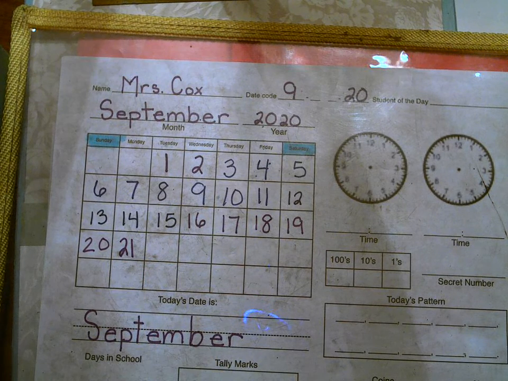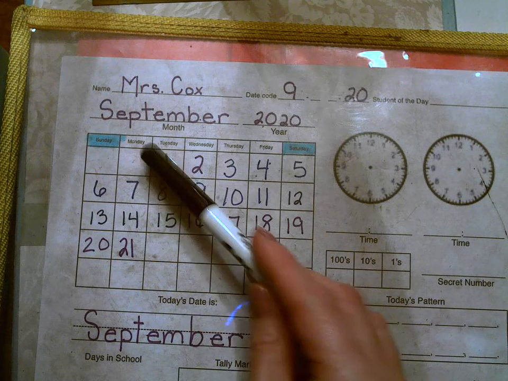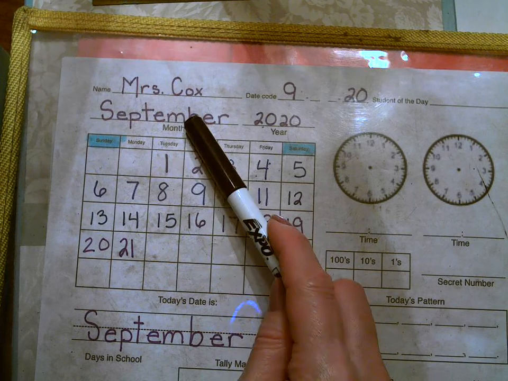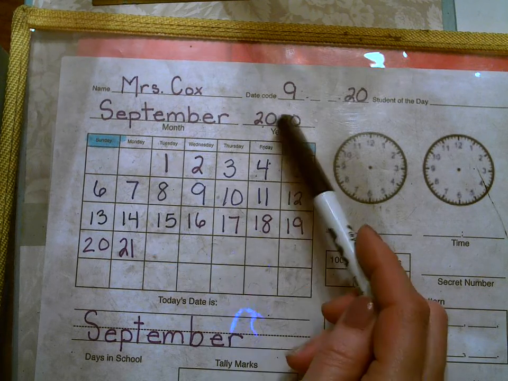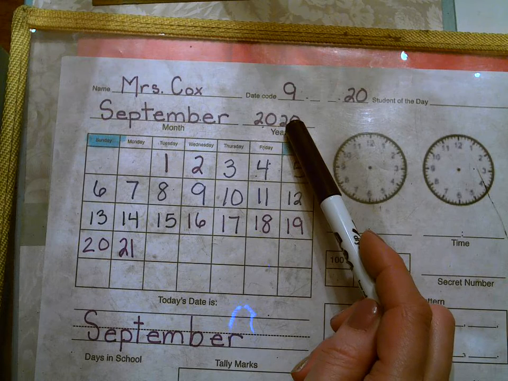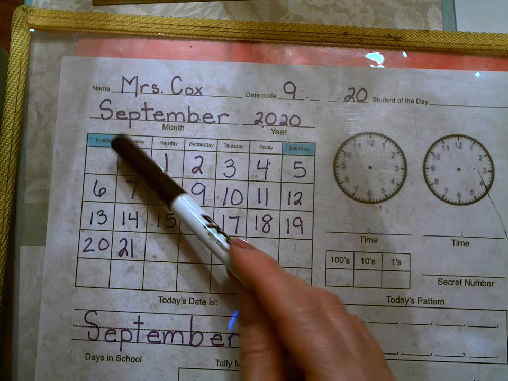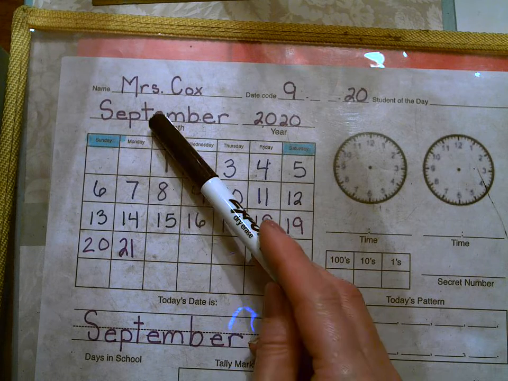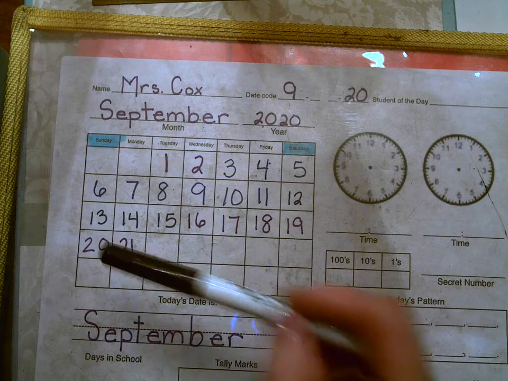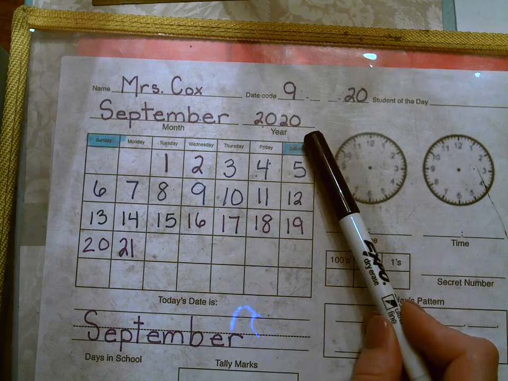All right, let's say today's date. Today is Monday, September 21st, 2020. Yesterday was Sunday, September 20th, 2020.